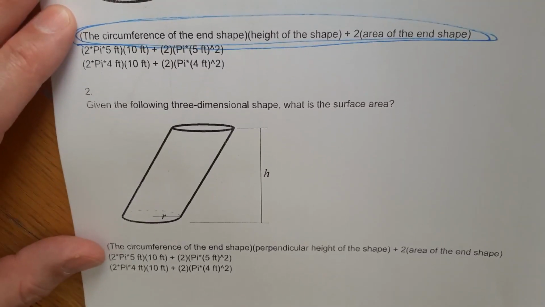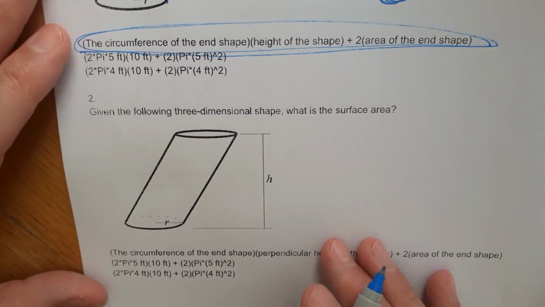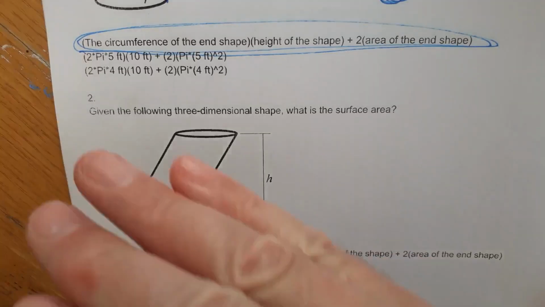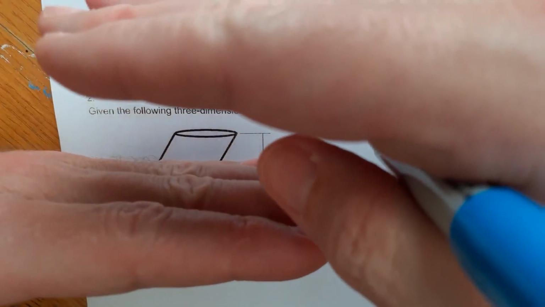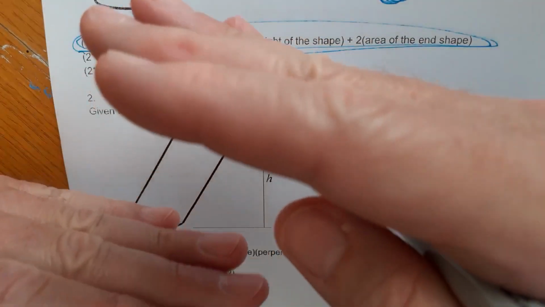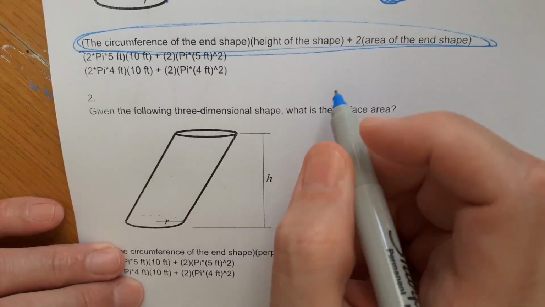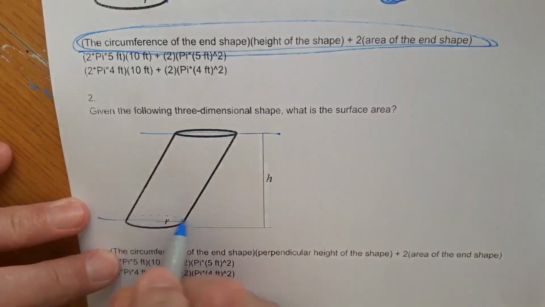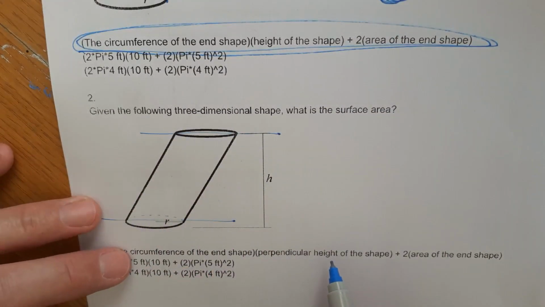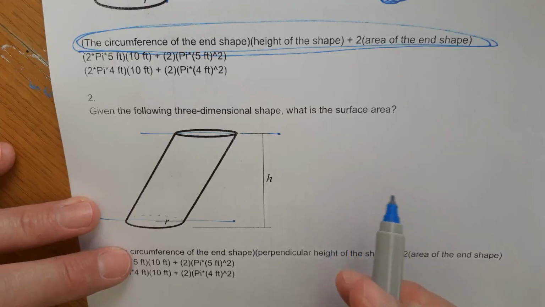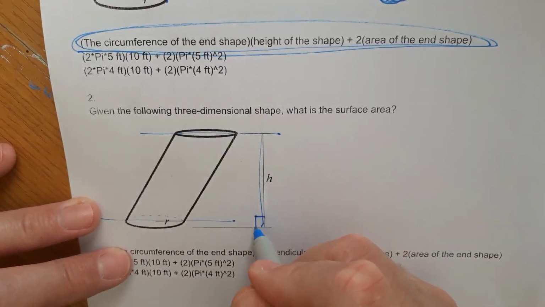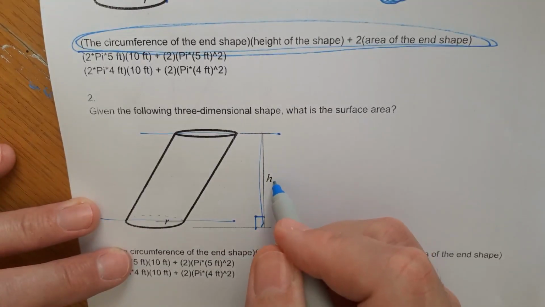Let's look at the next problem. So this is a cylinder also, but it's oblique. Oblique means pushed over. Notice that the top and bottom were parallel like this, and they were stretched this way. They didn't slant. It's not just slanting the shape. It's actually stretching the shape out in a lateral manner. So this is called oblique. This side stays parallel to this side in terms of the planes they're on. And we're dealing with a height here that is at 90 degrees to the base. This is a perpendicular height.